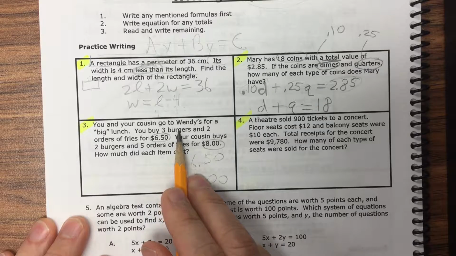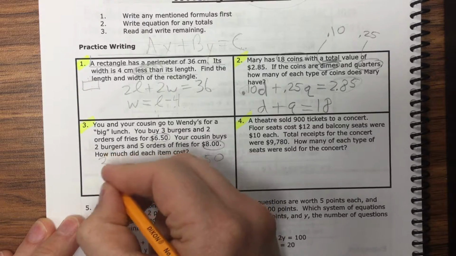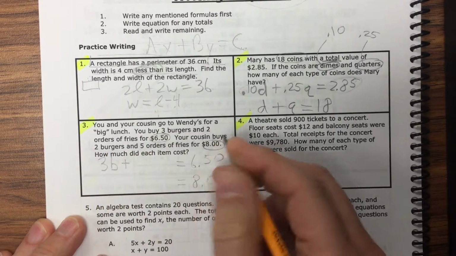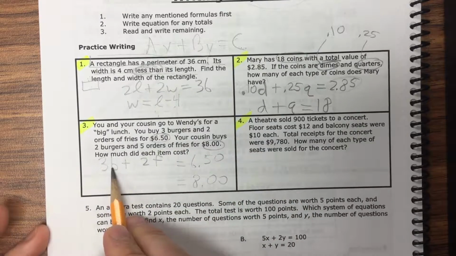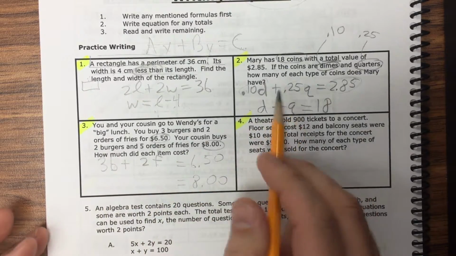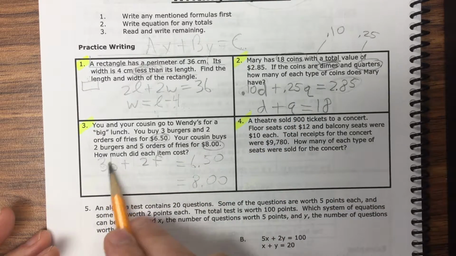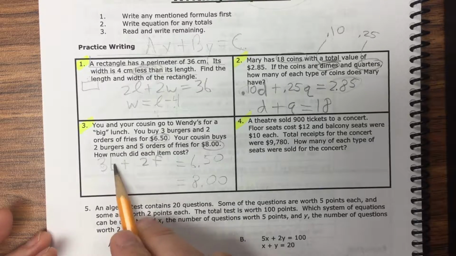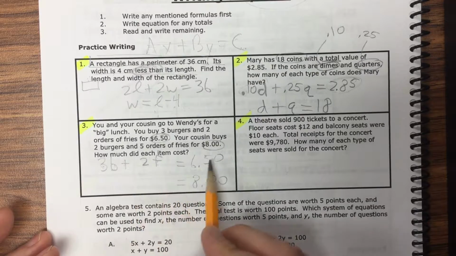We both bought burgers and fries, right? So I bought 3 burgers and 2 fries, right? Now, what does the B stand for? What does the F stand for? B stands for the cost of the burger. So similar to the coins one, 3 burgers times the cost of a burger. This time the value is inside the B because we don't know what the value is. 3 times the cost of it plus 2 fries times the cost of each fries is equal to my total cost.